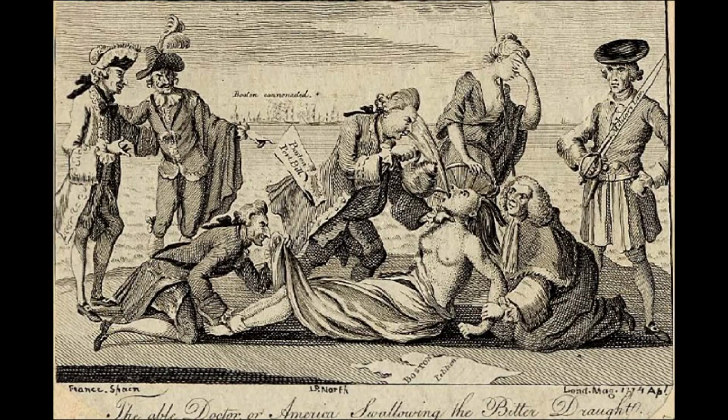But in this case, being raped by British tax collectors. So there's all kinds of iconography in this image, but the men who are surrounding and leering and attacking America are British agents of the crown. So this is an argument for the American Revolution as the emancipation of America, the woman America.